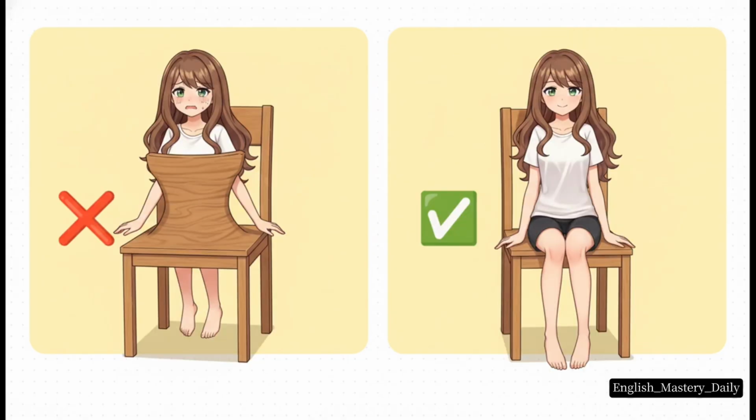Prepositions. Yeah, they can be tricky, right? But this one has a really simple rule to follow. You sit on surfaces, like chairs, benches, or the floor, and you sit in spaces that are enclosed, like cars, rooms, or buses. So it's always sitting on the chair. It's a small word, but it makes a huge difference.